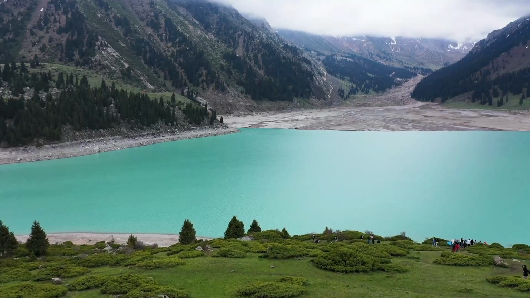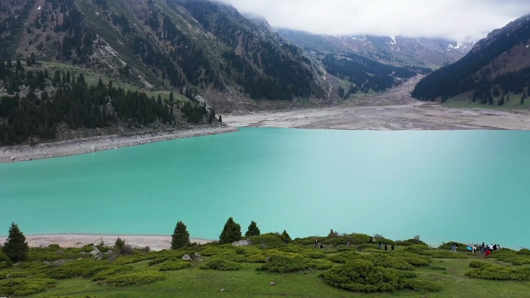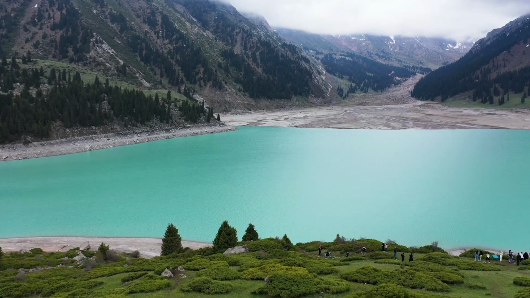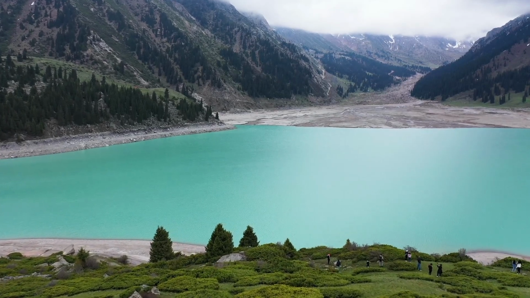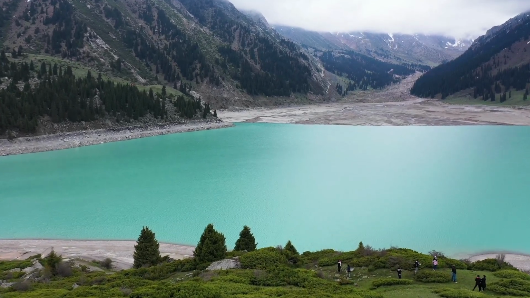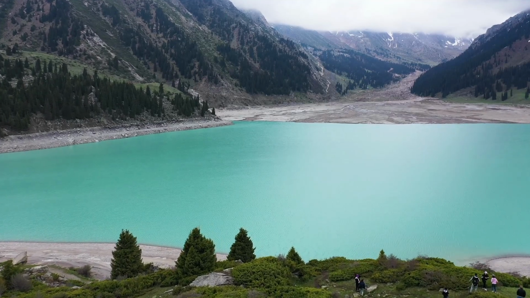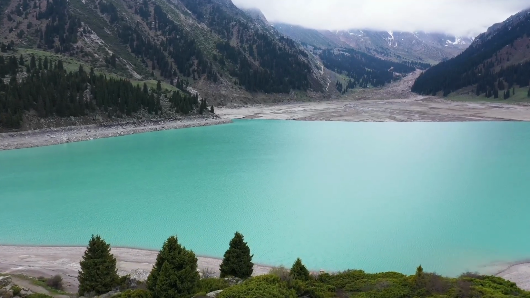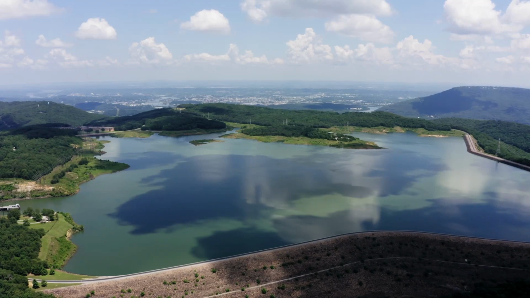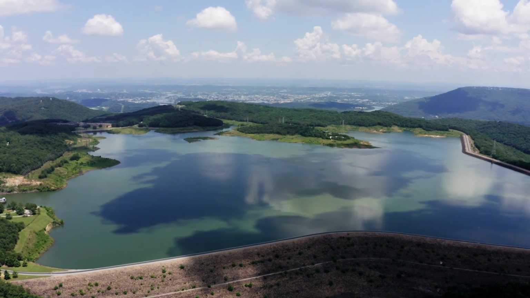Lakes have captivated us for centuries, with their stunning beauty and the mysteries they hold beneath their surfaces. From their formation to the diverse ecosystems they support, lakes offer a world of wonder to explore. A lake, in its simple definition, is a body of water surrounded by land.